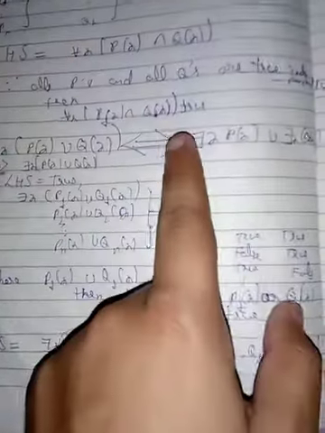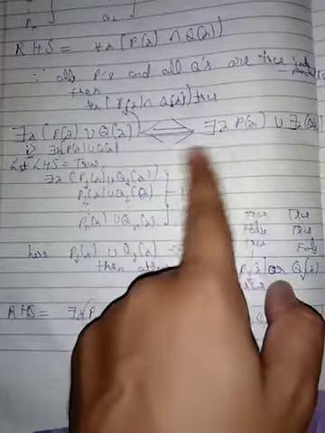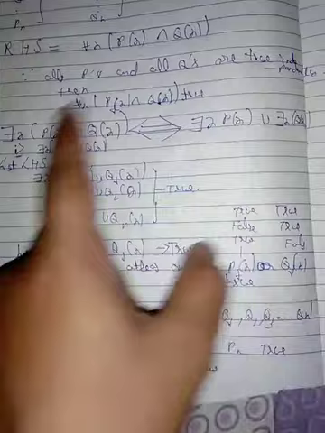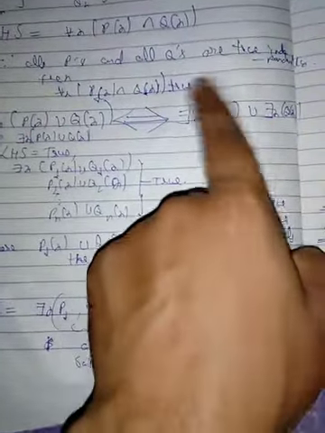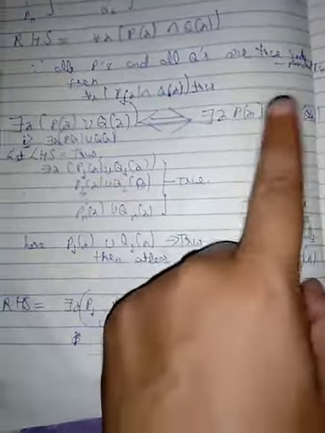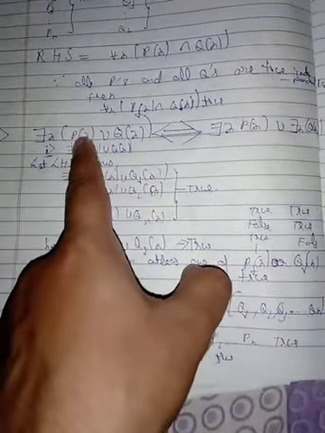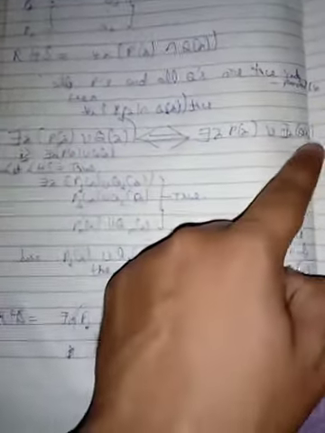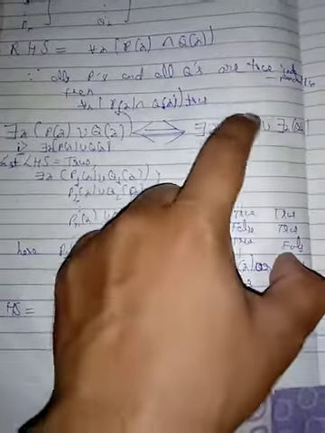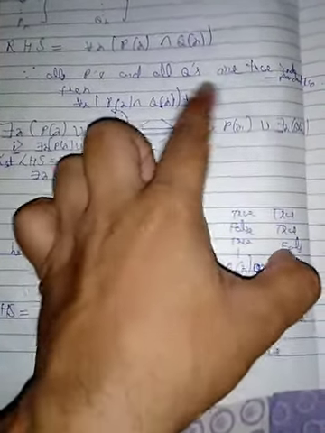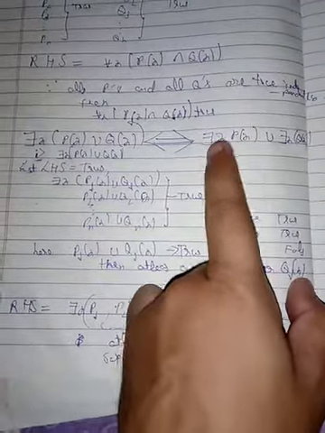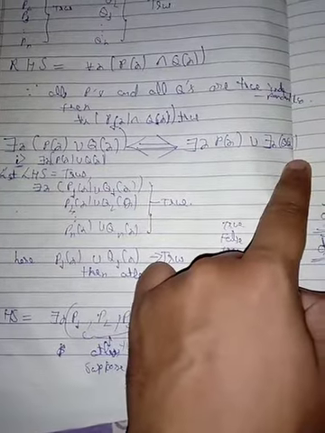In the first part, we have proved P implies Q to be true. Now, for Q implies P to be true, we will assume that this part holds true, and with the help of this part, we will prove that this is true. Now, assuming that this part is true means this one is true or this one is true. Both need not be true because true union false is true.